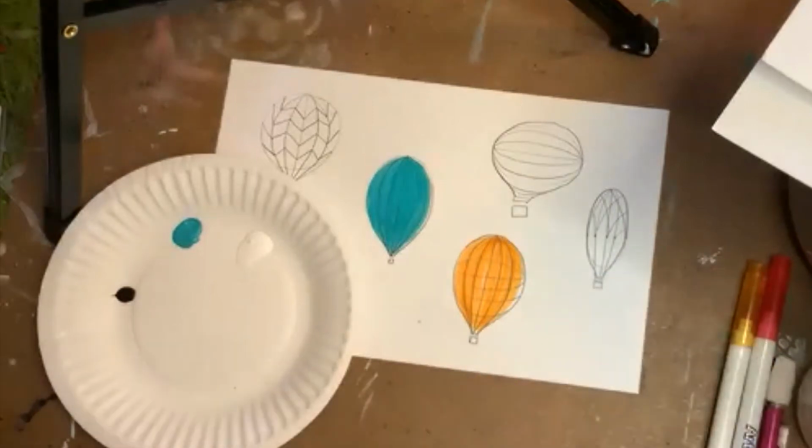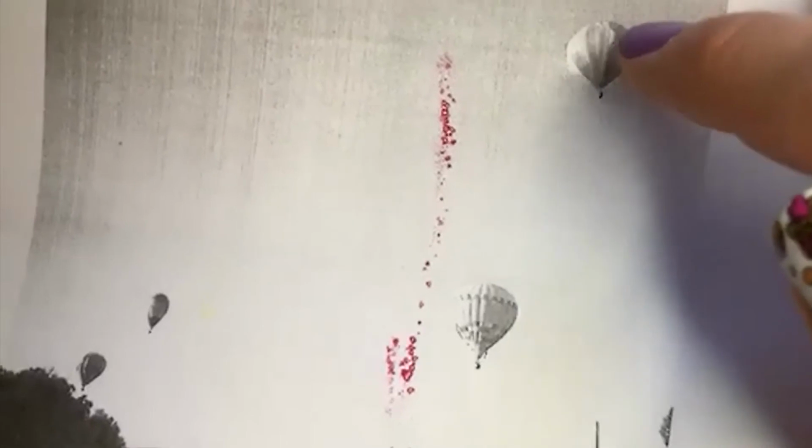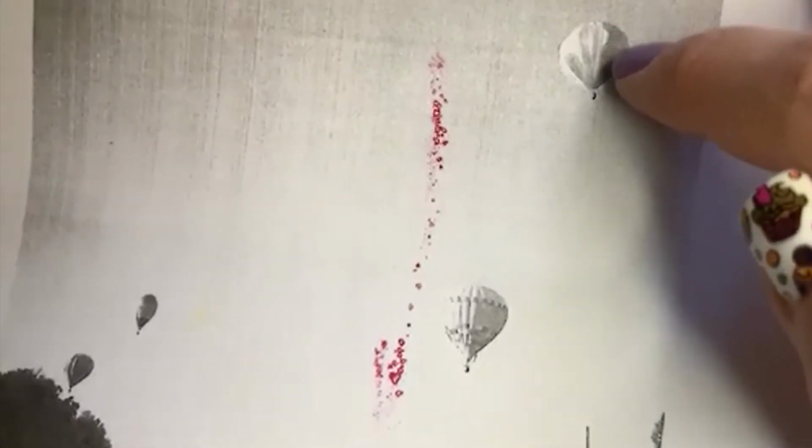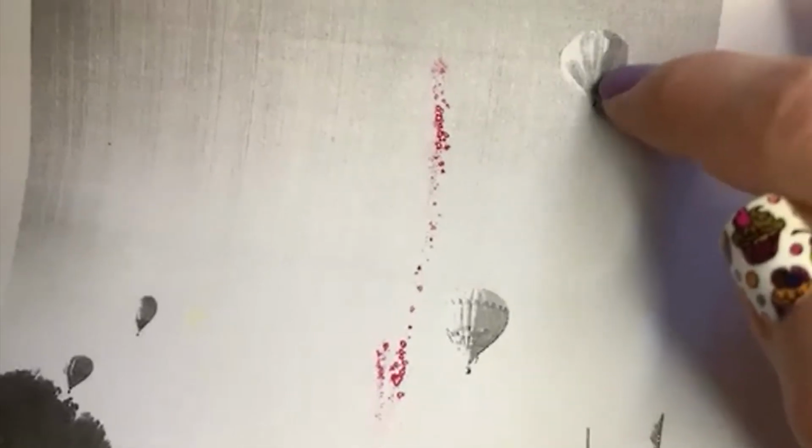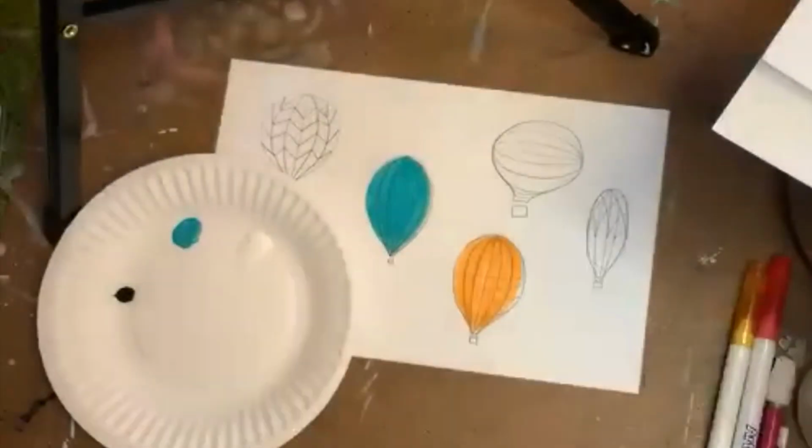Okay. All right, so now we're looking at our picture here, and we just want to get the shape of the shadow. Okay, so we're gonna go in with our medium color now and get that shape.